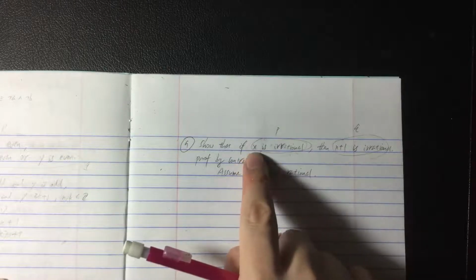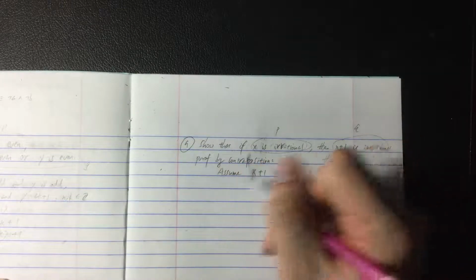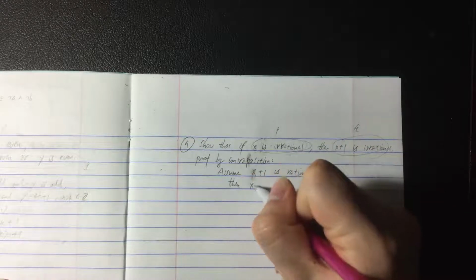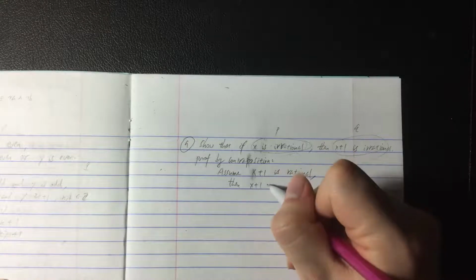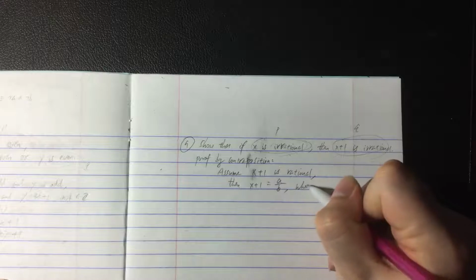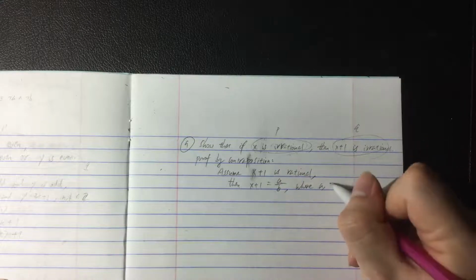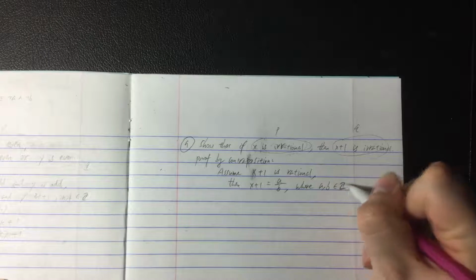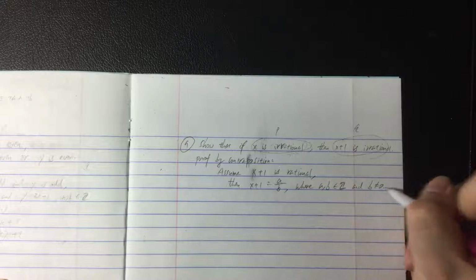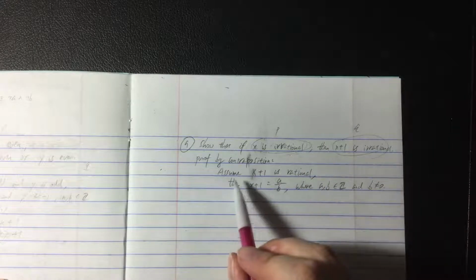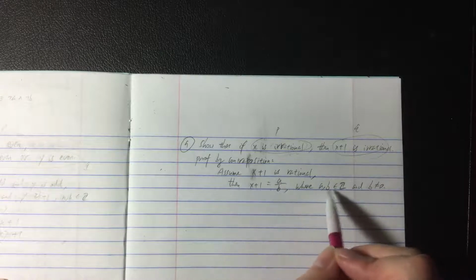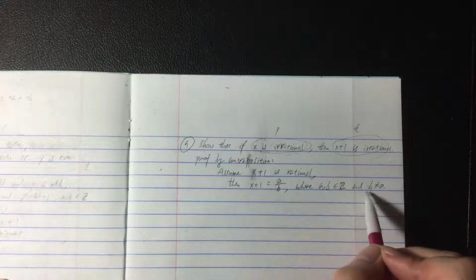We try to prove X is rational. Assume S plus 1 is rational. Then, since S plus 1 is rational, that equals A over B, where A and B are integers, and the denominator B is not 0.